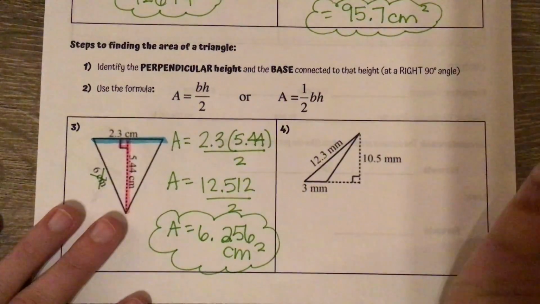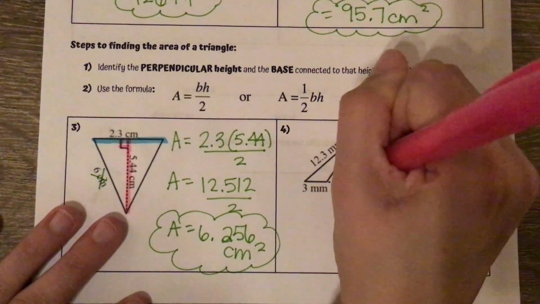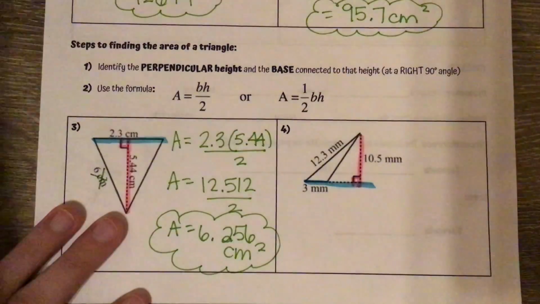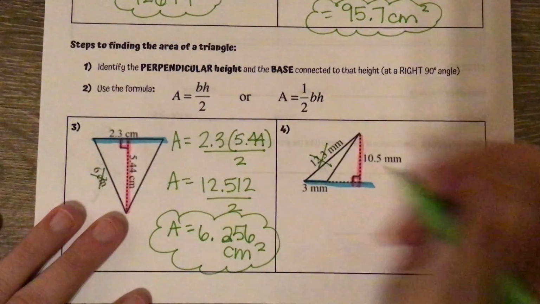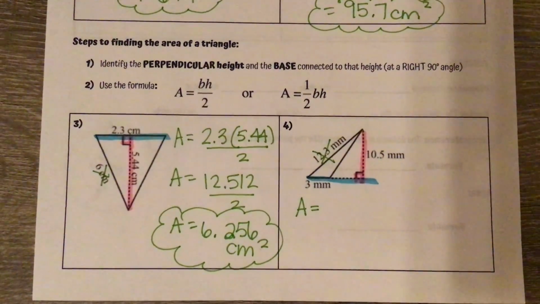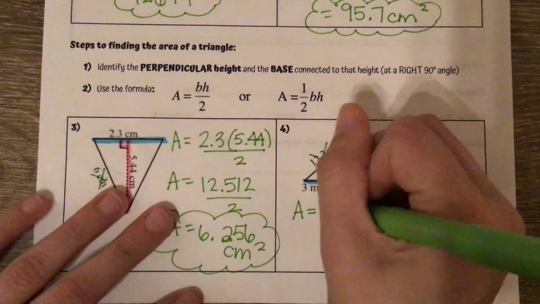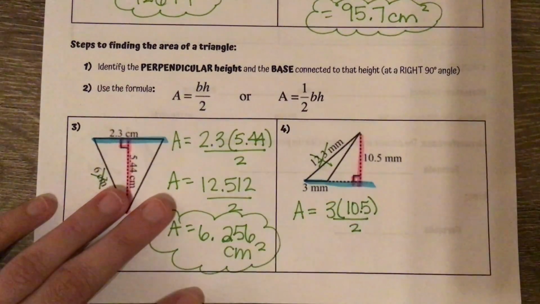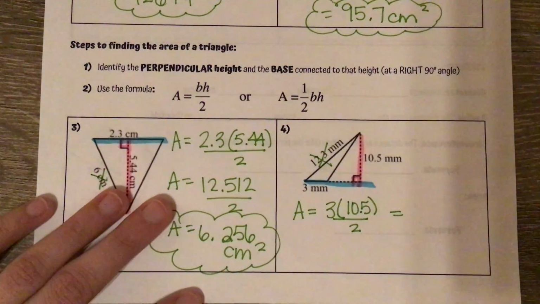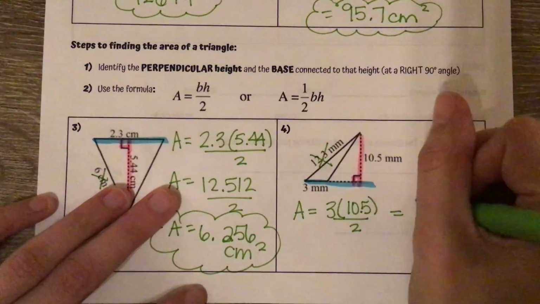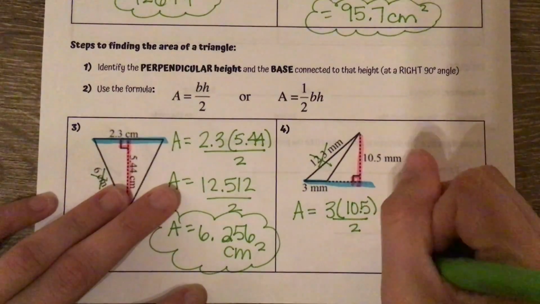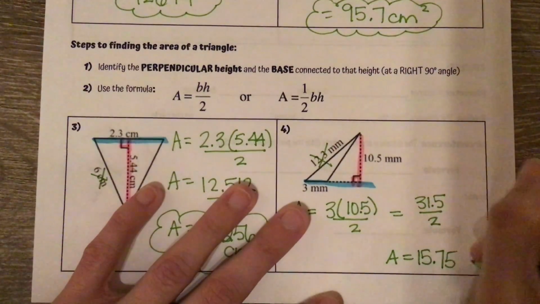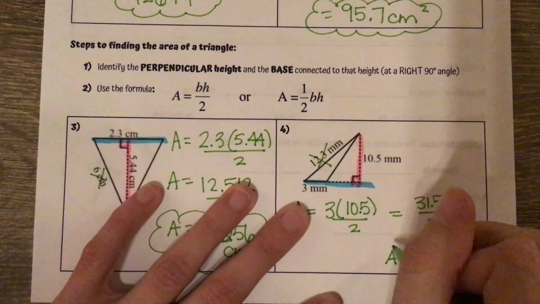All right, number 4, I'm looking for that perpendicular height. I see that 90-degree symbol. It's connecting this height to this base. So that 12.3 is extra information. So I am doing my base of 3 times my height of 10.5 divided by 2. 3 times 10.5 is 31.5 divided by 2. And I get an area of 15.75 millimeters squared.